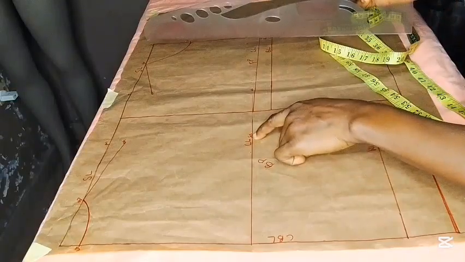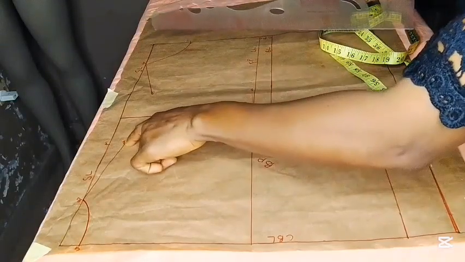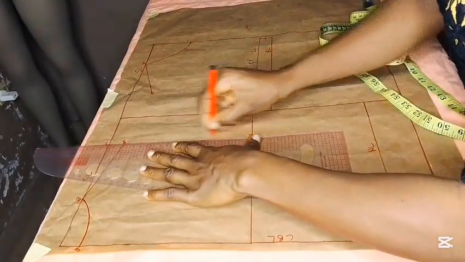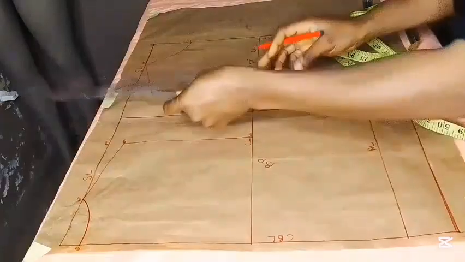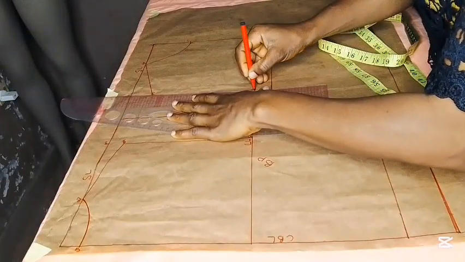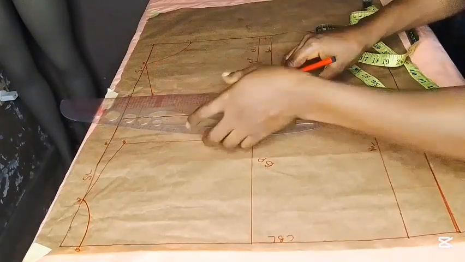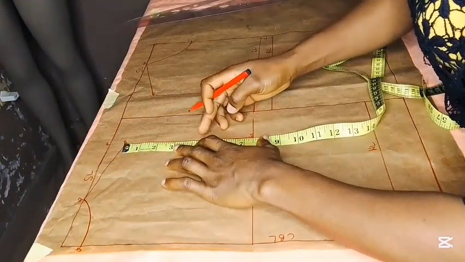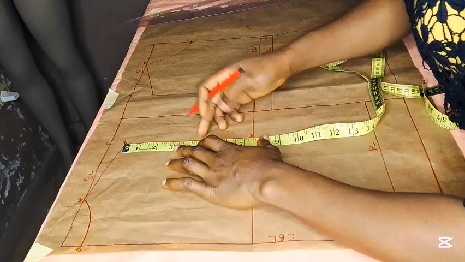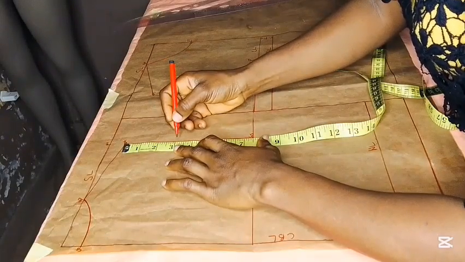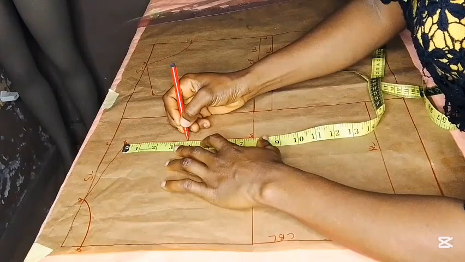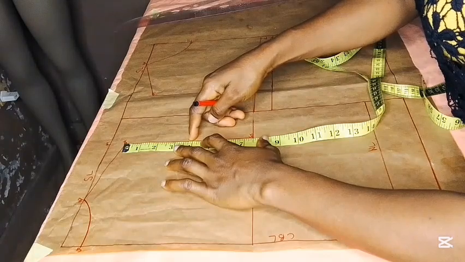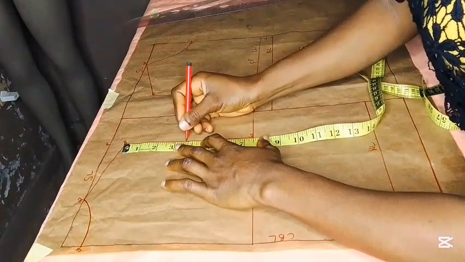Next, I'm going to be connecting from E5 to D4 for both the back and the front panel, and that will serve as our armhole depth. For the back panel, I have 7.5 inches as the armhole depth, so half of it will be 3 3/4, which is 3.75. So this is 3.75 on my tape measure, and at that point where I mark 3.75, I'm going to label it as F6.